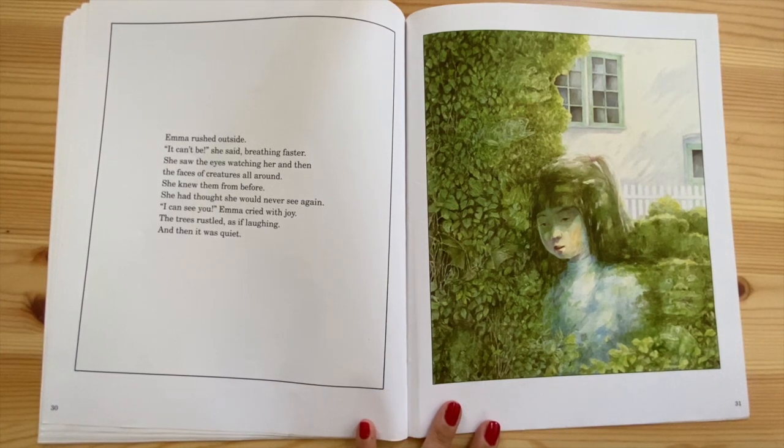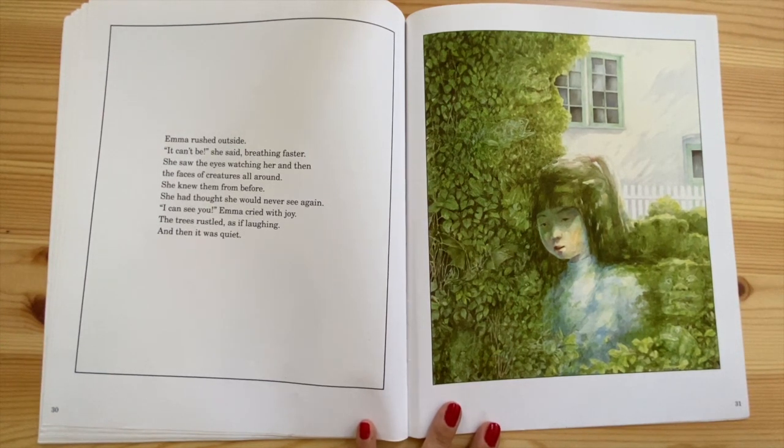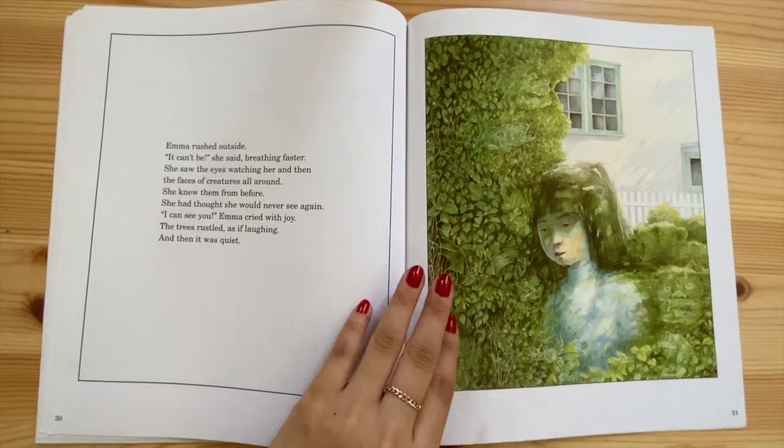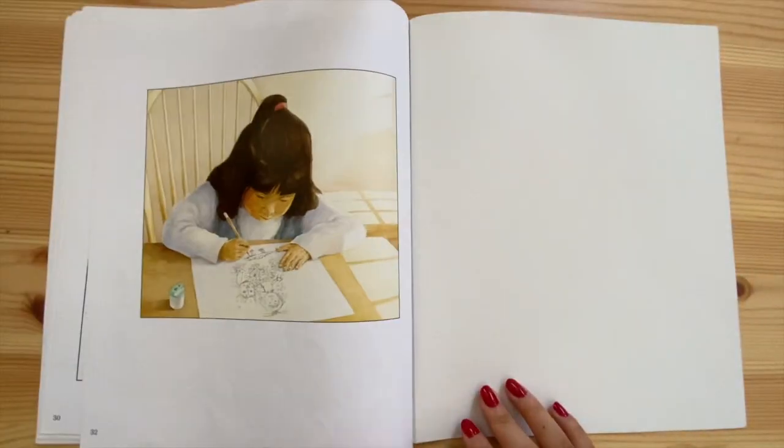Emma rushed outside. "It can't be," she said, breathing faster. She saw the eyes watching her and then the faces of creatures all around. She knew them from before. She had thought she would never see again. "I can see you," Emma cried with joy. The trees rustled as if laughing, and then it was quiet. The end.